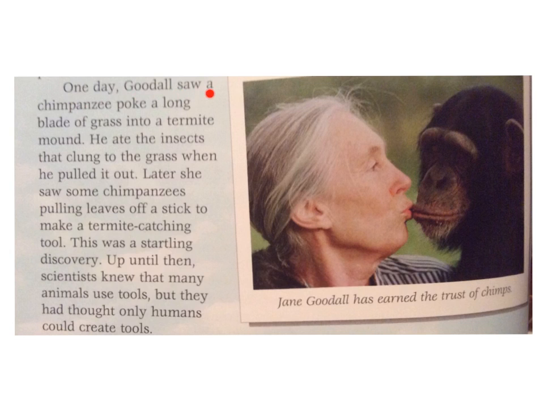One day, Goodall saw a chimpanzee poke a long blade of grass into a termite mound. He ate the insects that clung to the grass when he pulled it out. Later, she saw some chimpanzees pulling leaves off a stick to make a termite catching tool. This was a startling discovery. Up until then, scientists knew that many animals use tools, but they had thought only humans could create tools.